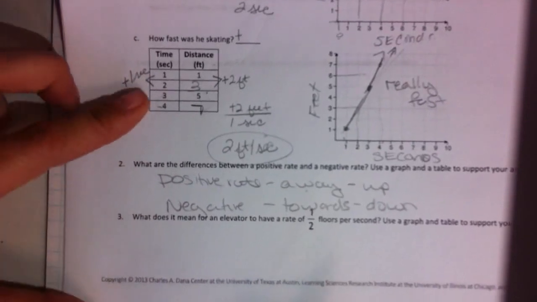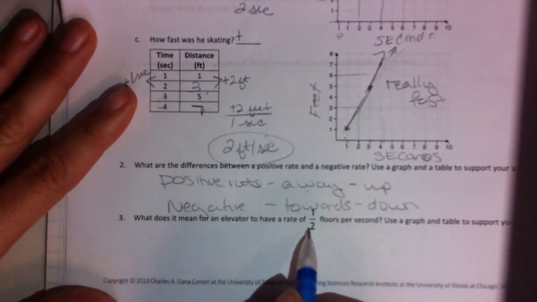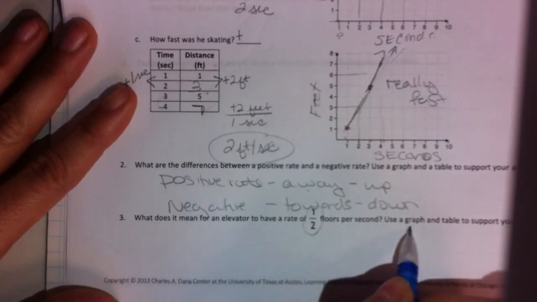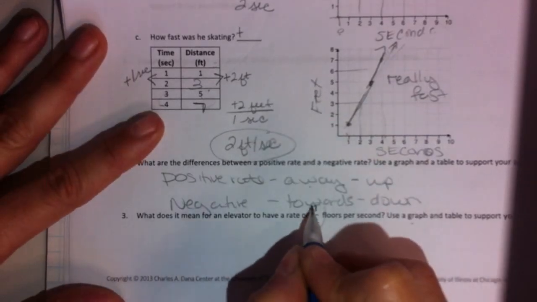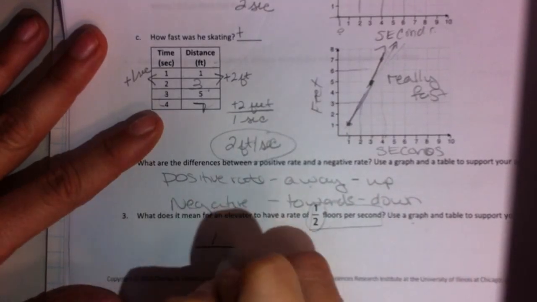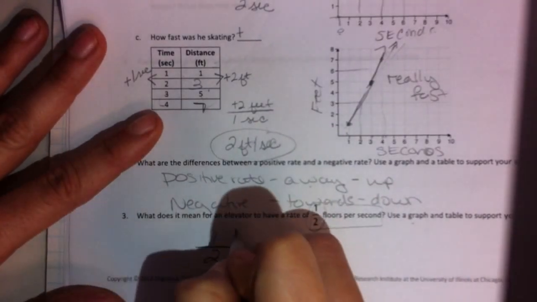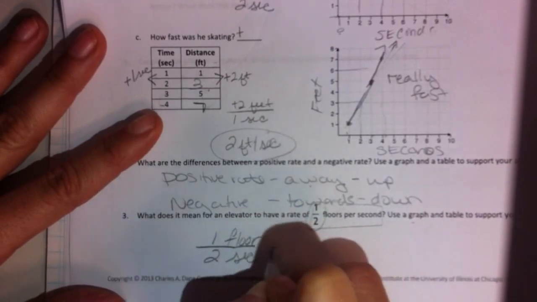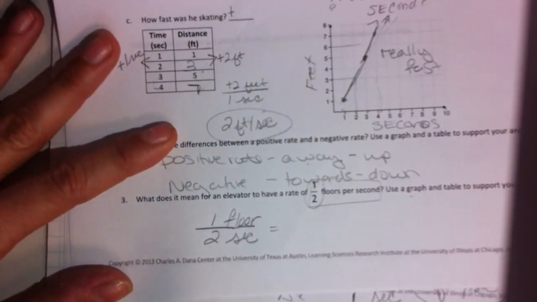All right, next one. What does it mean for an elevator to have a rate of 1.5 floors, 1 1/2 floors per second? Well, it's a little tricky to figure this out when it's written like this. If it's 1.5 floors per second, we know it's 1 floor per 2 seconds. This makes it a little bit easier to decipher.